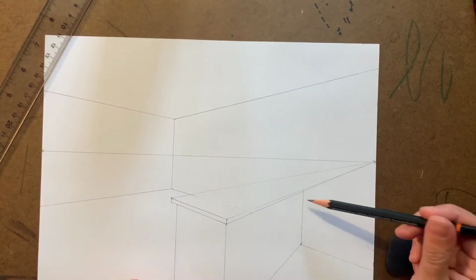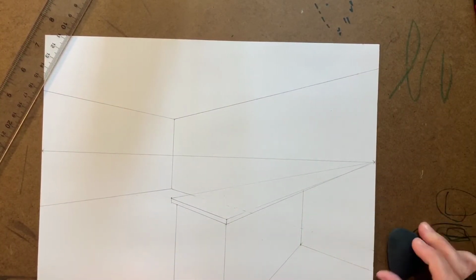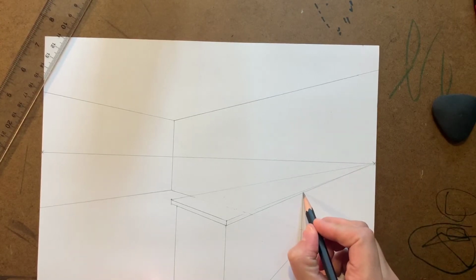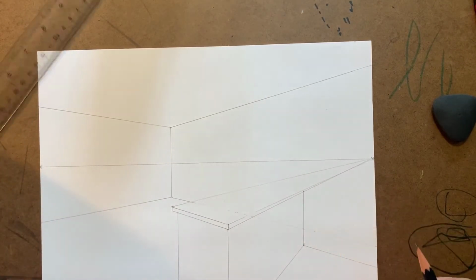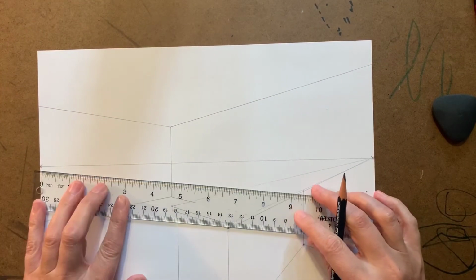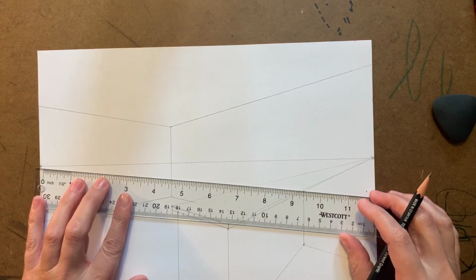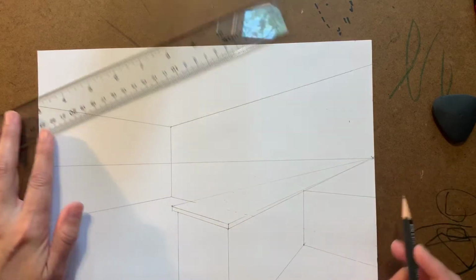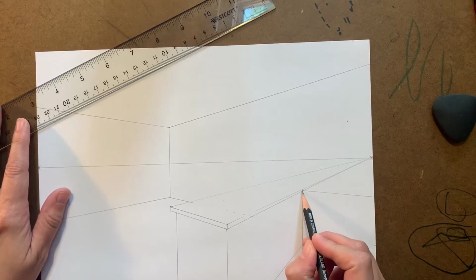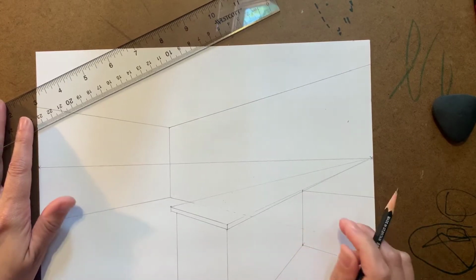To figure out where the top of this counter, where the stove would go, I can line this corner up with this vanishing point over here and draw the line going away from the vanishing point. And that will give me the front side of that stove.